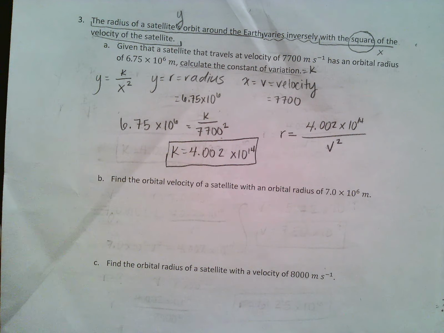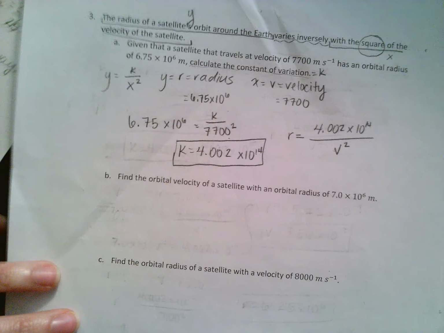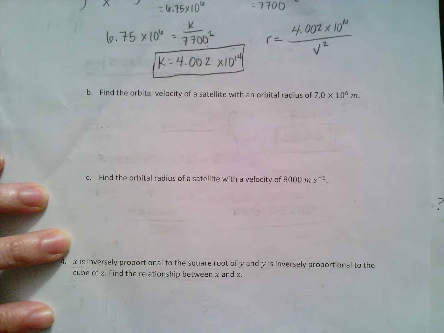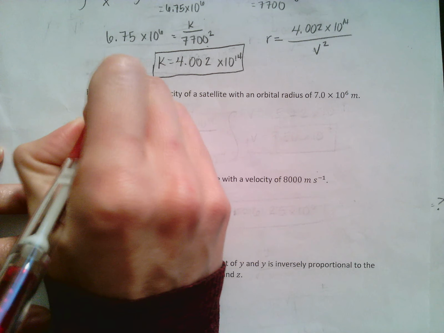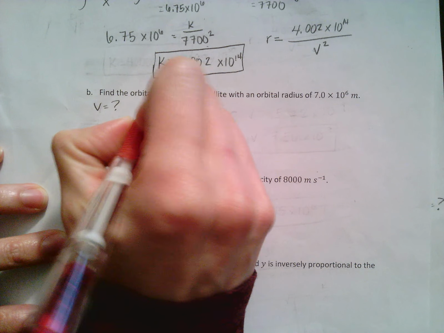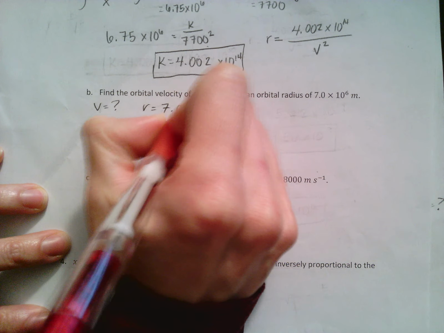So I'm going to go ahead and write out my formula for future questions. We want to find the velocity when we have a radius of 7 times 10 to the 6th power.